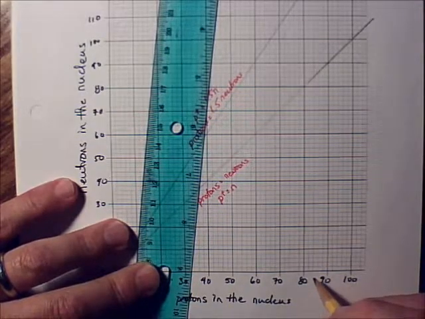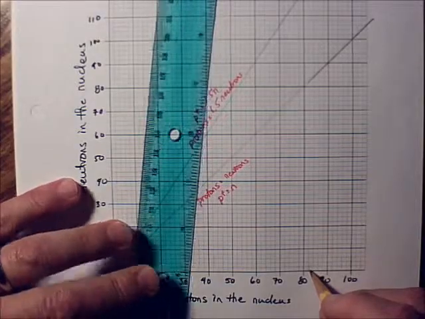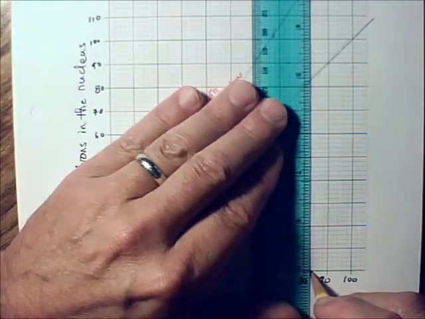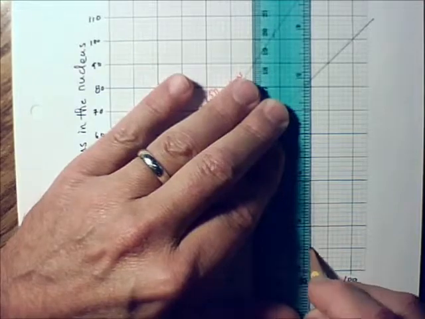82, 84, where's 83? Right there in between. That's it. So you want a vertical line at 83.